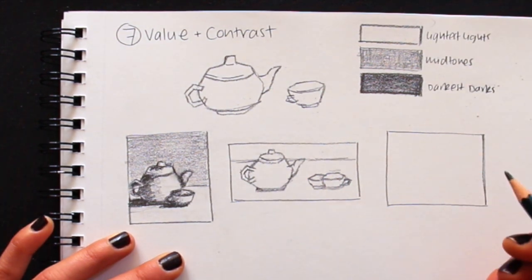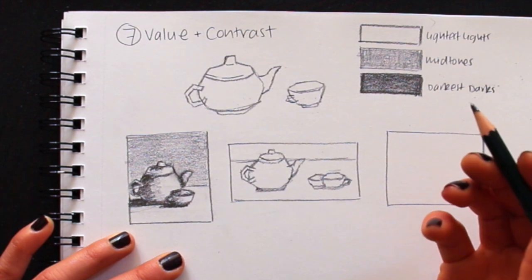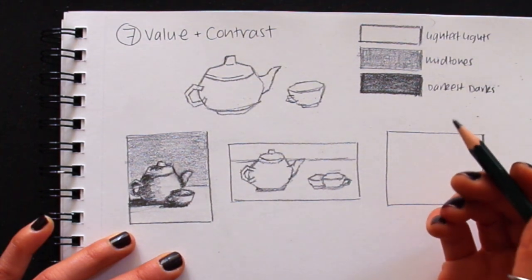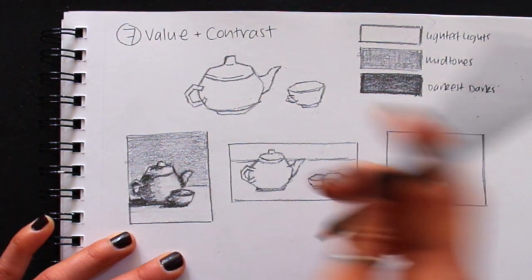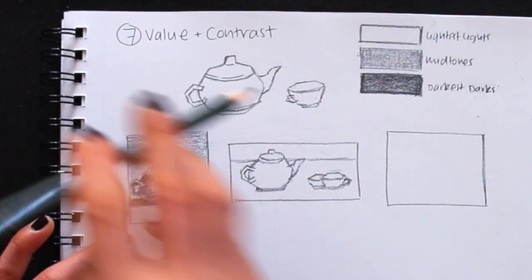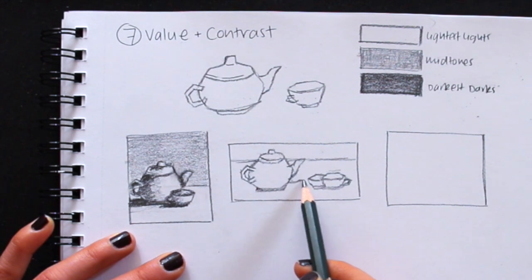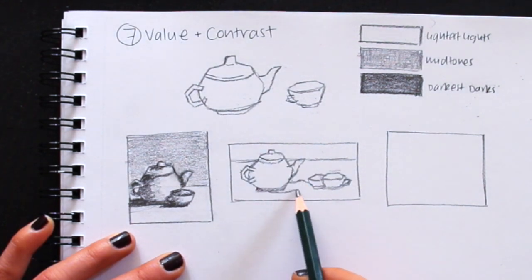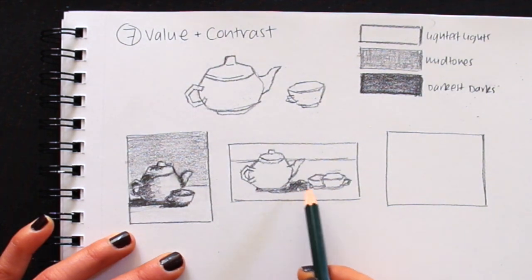So that's my positioning of elements in space, and now I give thought to value. So if my light source were hitting the objects from the top left, then I would have, let's just say that it is a very powerful light hitting these objects from the top left.